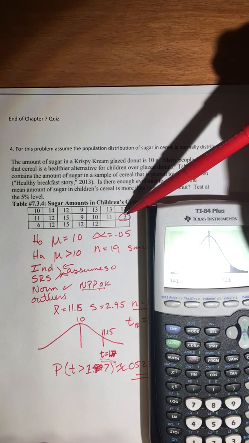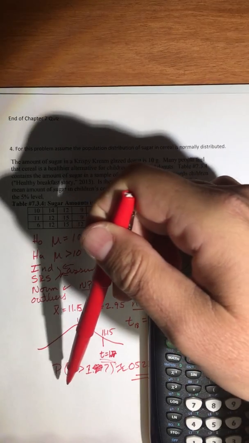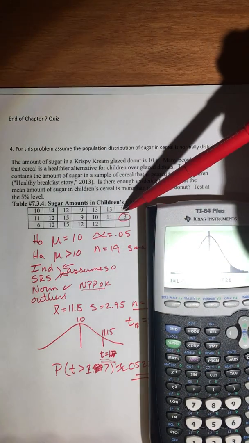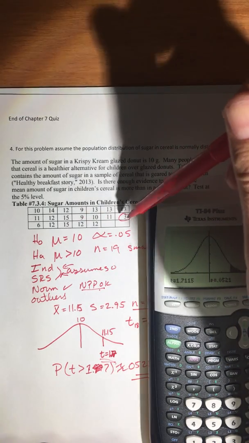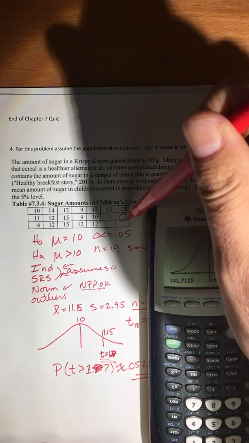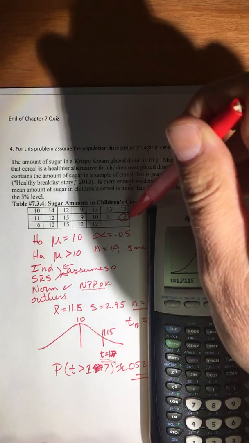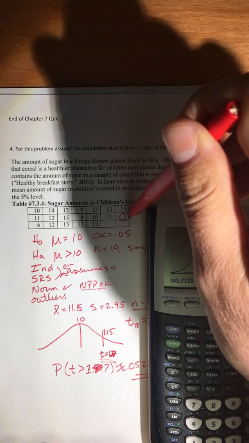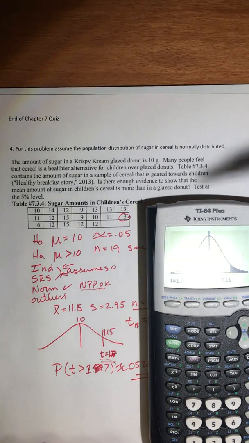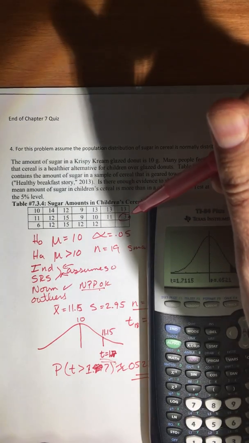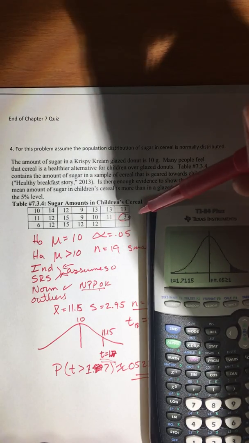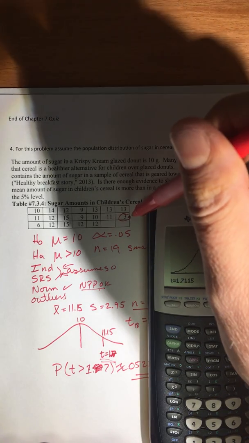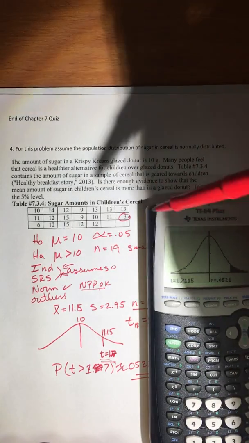So we can't throw that out, but in our report, we could suggest that perhaps they pull a new sample, because our decision to not reject the null is probably being affected by that one particularly low score. So we can't throw it out, but we can note that it was an influential point.